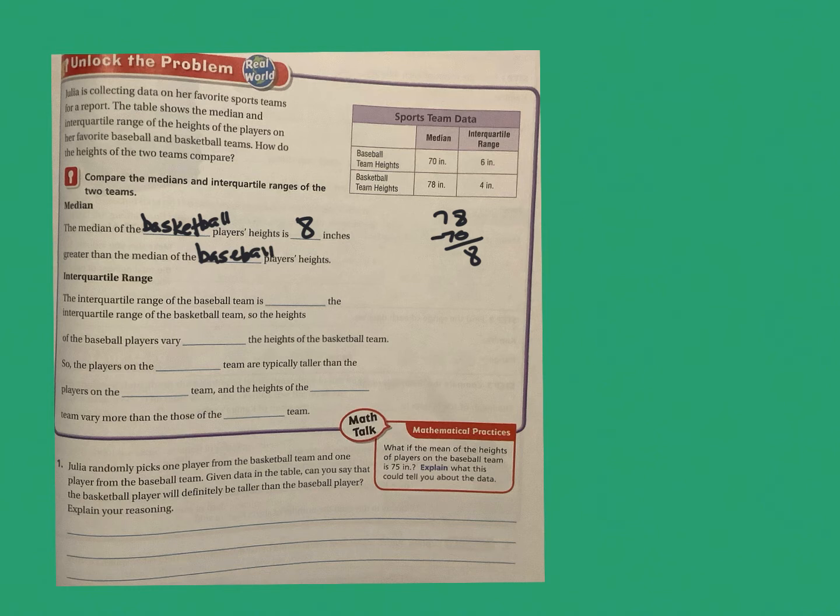Let's look at their interquartile ranges now. They ask the interquartile range of the baseball team compared to the interquartile range of the basketball team. So the interquartile range, the range of most of their heights, was within 6 inches of each other on the baseball team, and on the basketball team they were within 4 inches of each other. The more spread out it is, the more variability it has, the larger the range is going to be. So the interquartile range of the baseball team is more varied than that of the basketball team, or larger, we could say. I'm not sure what word they want there. It's larger. It's 6 as opposed to 4.